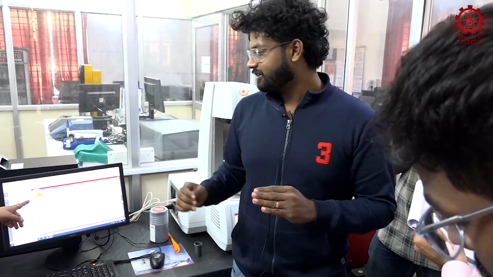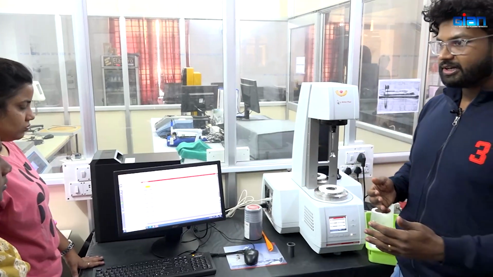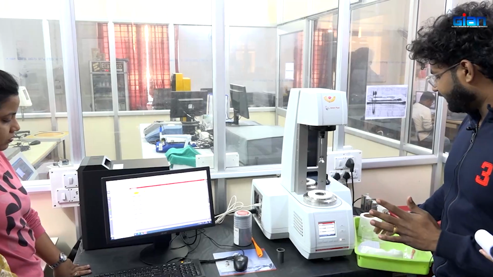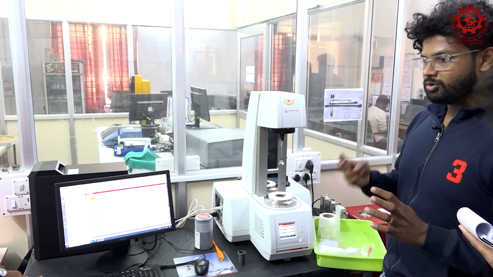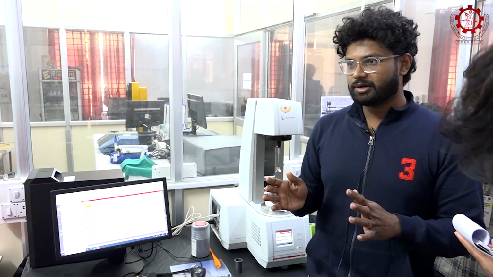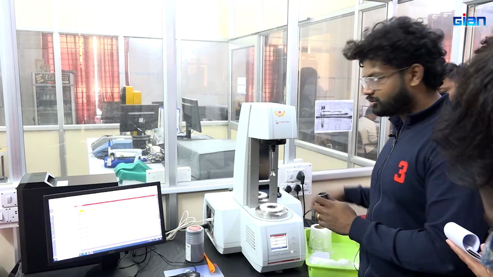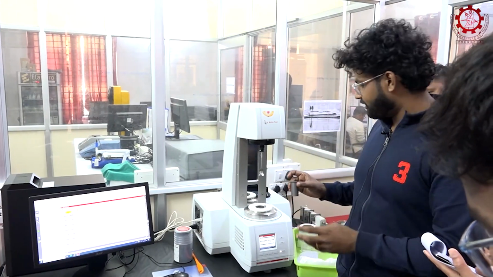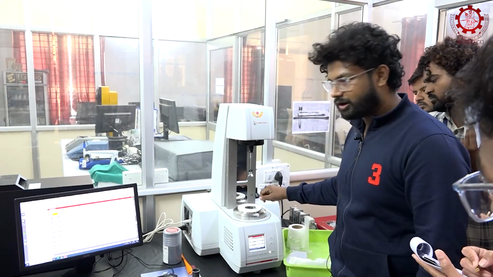Now next, you have to know how it actually runs. First I will explain the procedure, then how it proceeds. I have taken 2 gram of sample and 20 ml of distilled water. This is the canister, where we will be adding the 2 gram of sample and 20 ml of water. After adding, I will be placing it in this sample holder. After placing, I will be locking it.